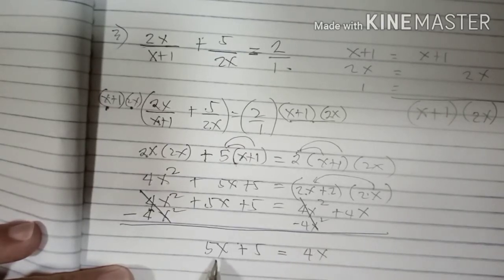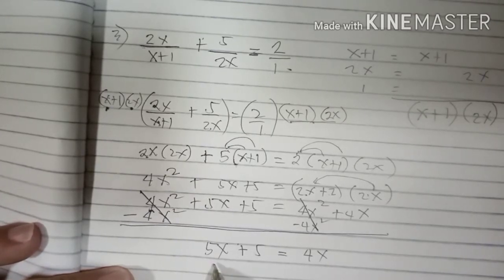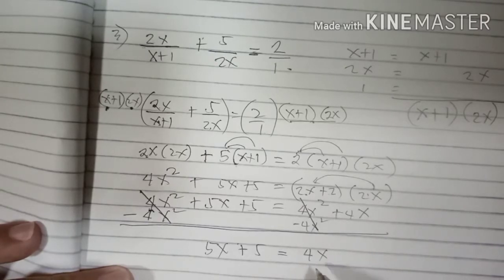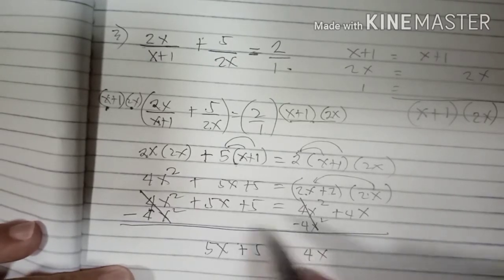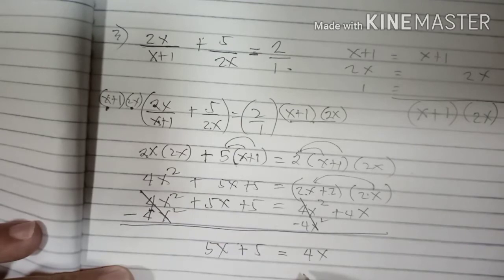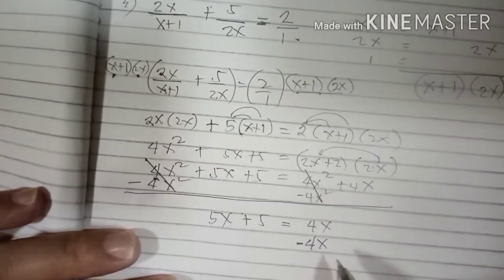Now, to isolate 5x, we could transpose also 4x to the left side, or we could use addition property of equality. So, the opposite of 4x is negative 4x. So, you subtract negative 4x on the right side.